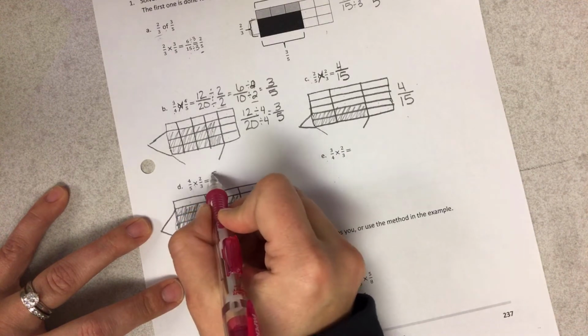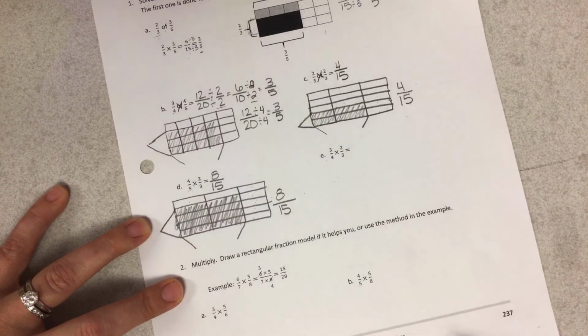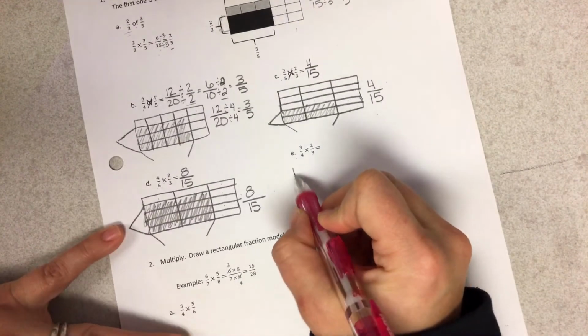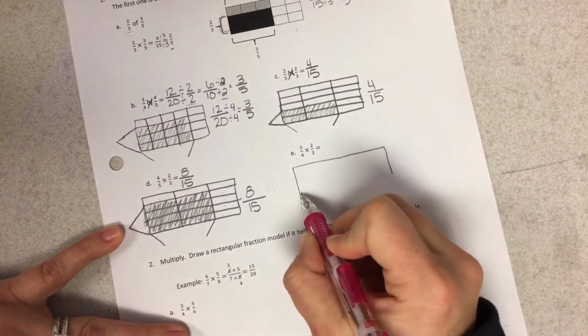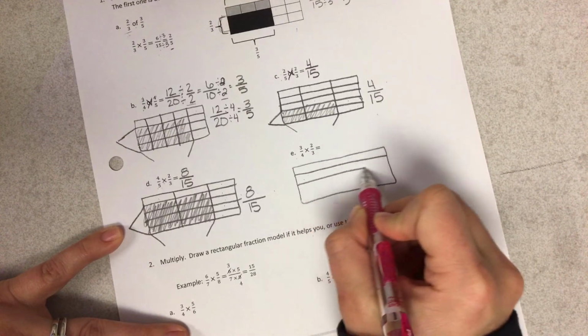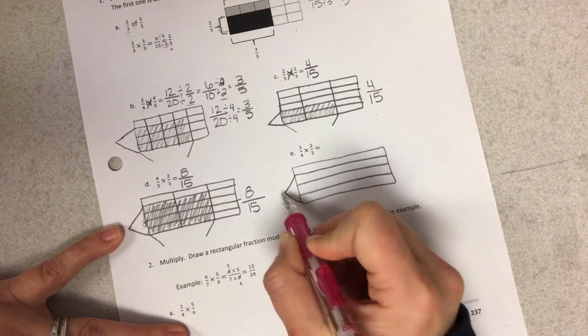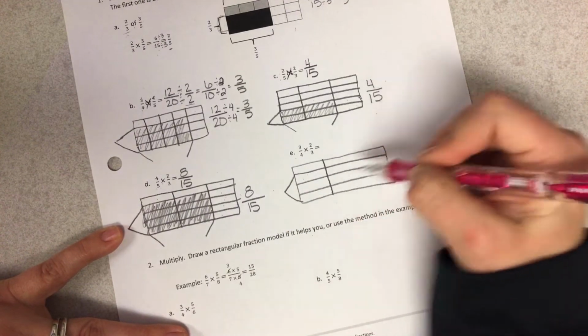4 times 2 is 8. 5 times 3 is 15. Alrighty. So now I'm going to do this last one with my model. And it says 3/4. And I'm just going to draw that little arrow to show me there's my 3/4. And it told me I want to do it by 2/3.